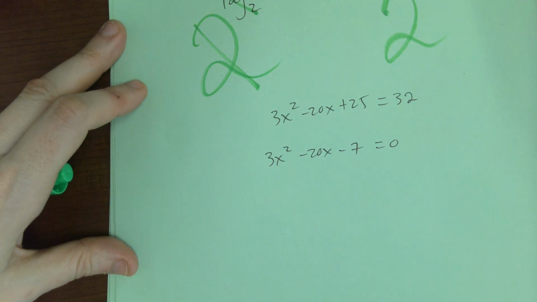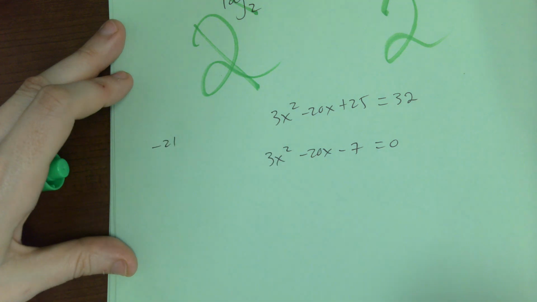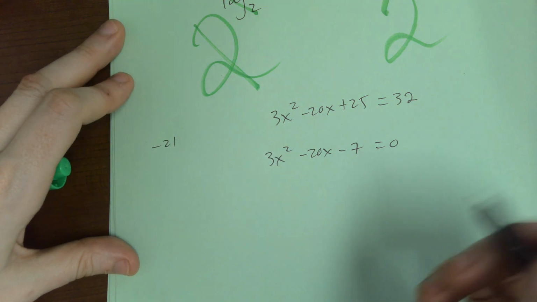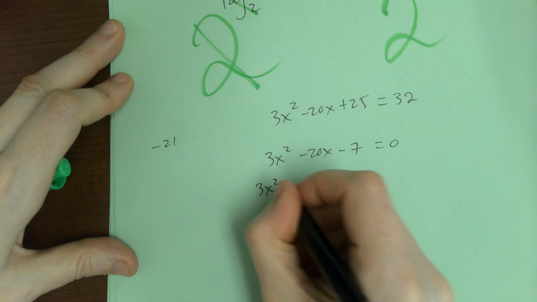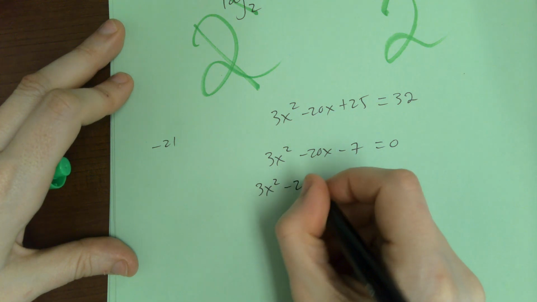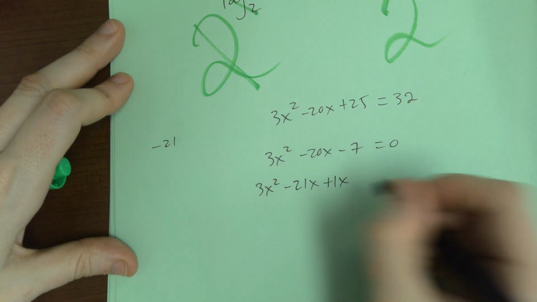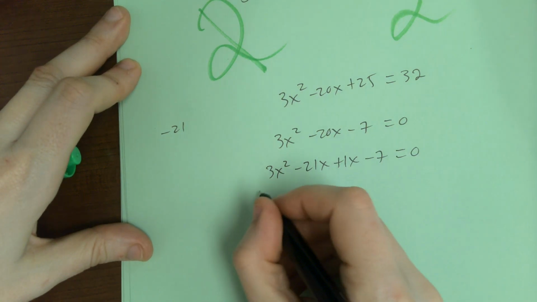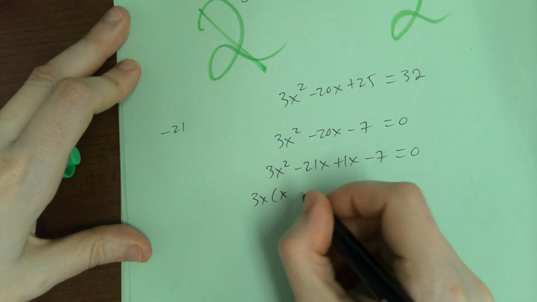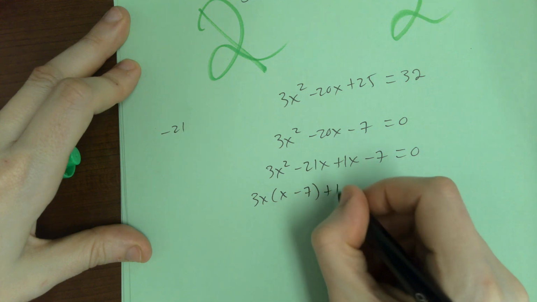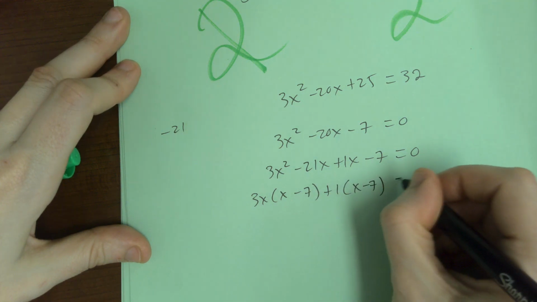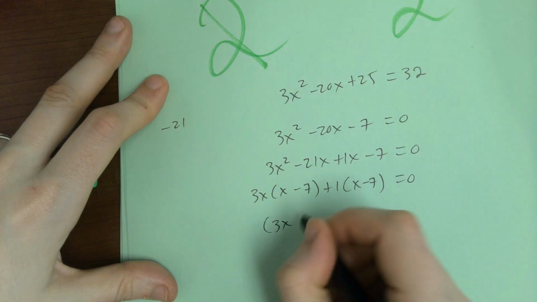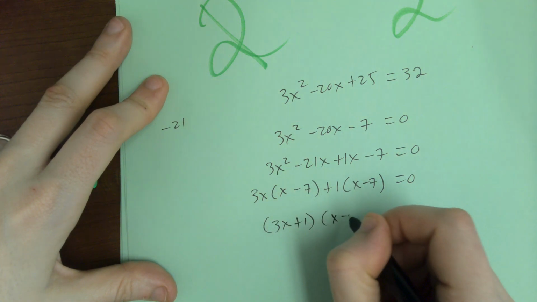So 3 times -7 is -21. So two numbers that multiply to make -21 but add to make -20. That would be -21x and 1x. All right, I'm factoring a 3x. 3x plus 1.